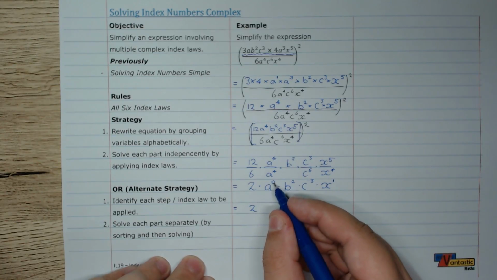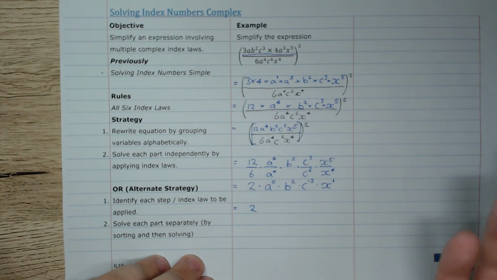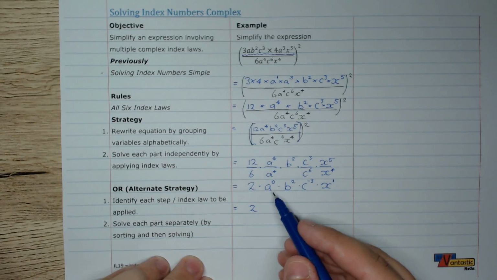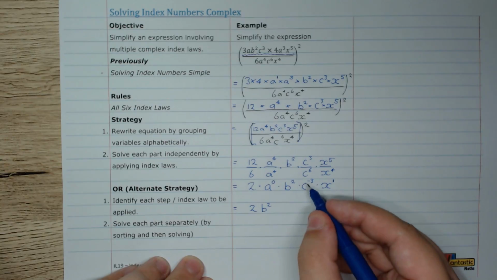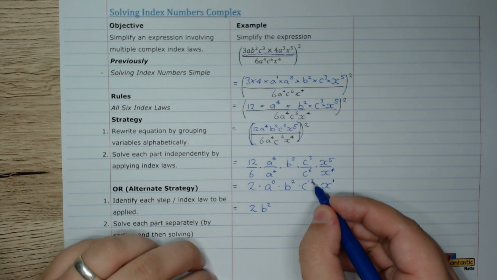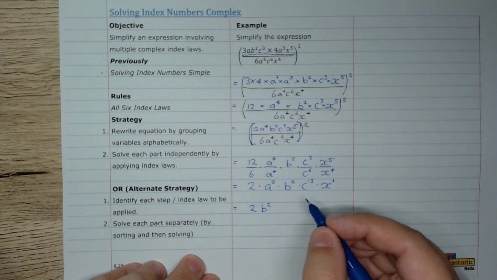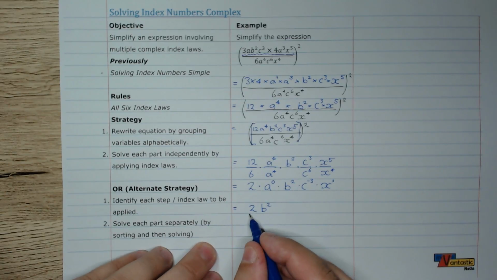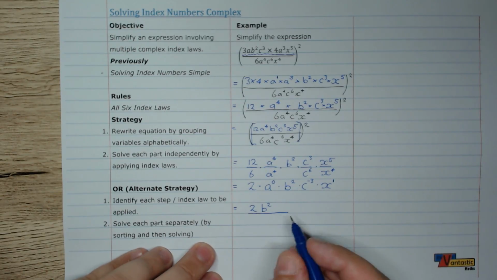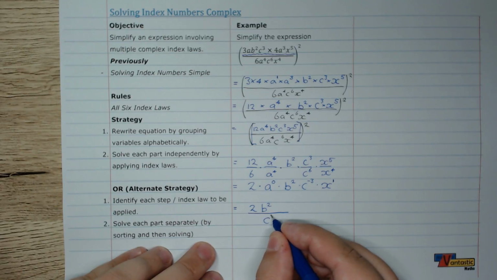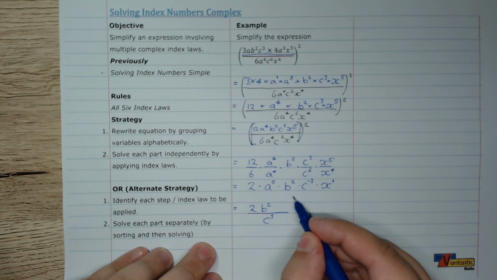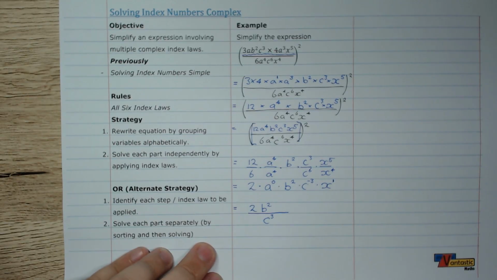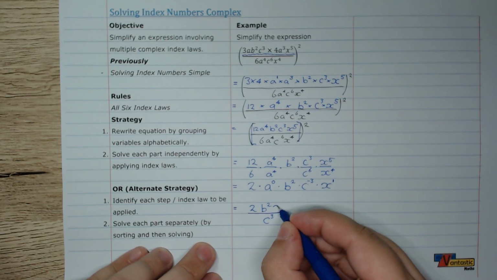A to the power of 0 is 1, and 2 times 1 is 2, so it just kind of vanishes. b squared, c to the power of negative 3 is the same as 1 over c to the power of 3, so I can put that in the denominator of this expression, the c^3. So this negative 3 just puts it onto the bottom, onto the denominator. And x to the power of 1, I can not write in the power of 1, so that's fine.